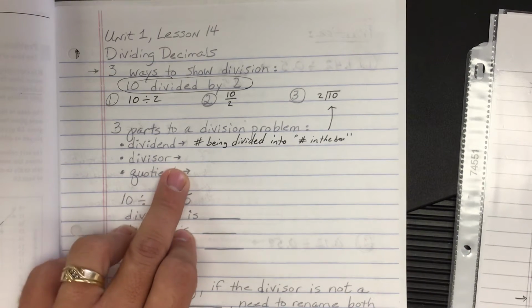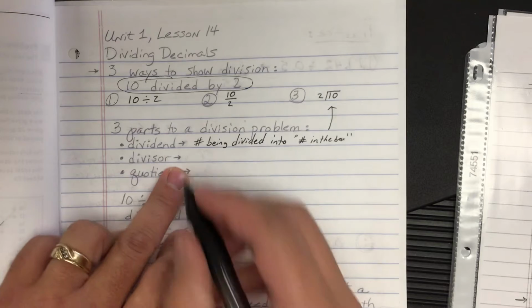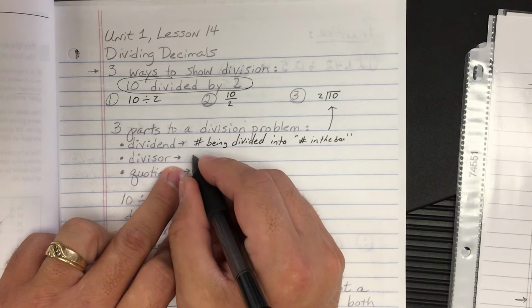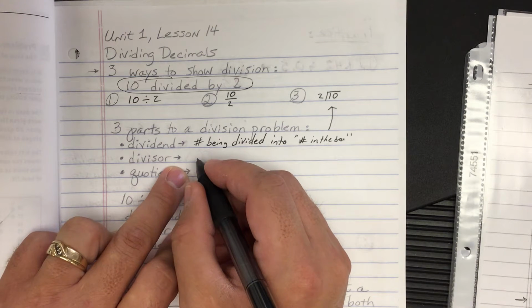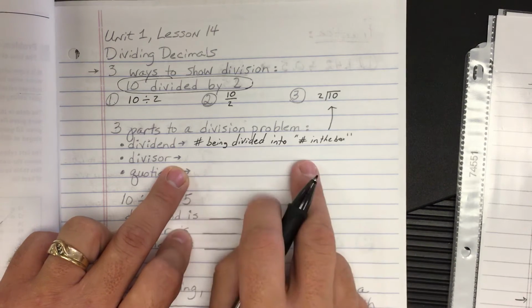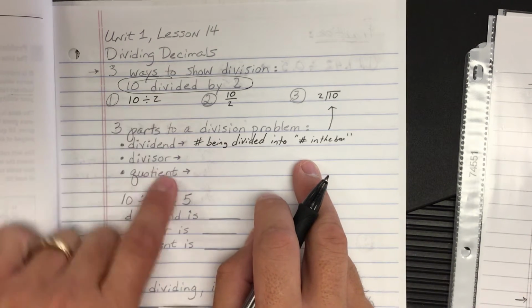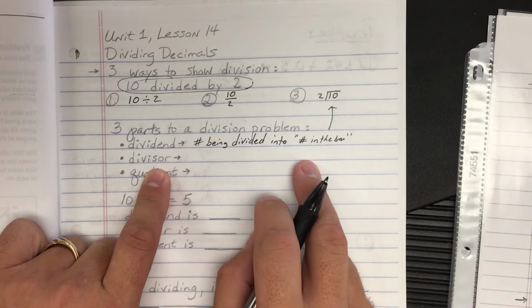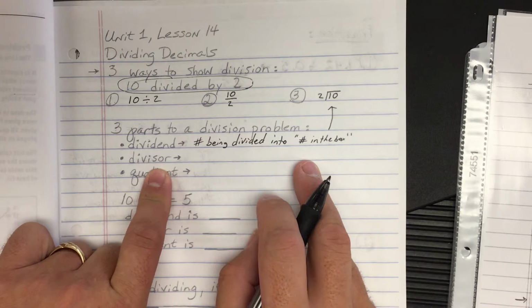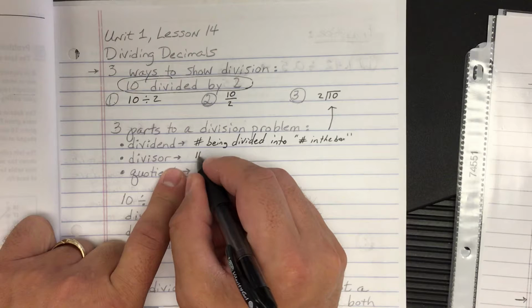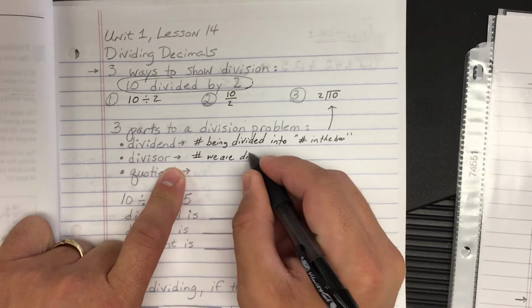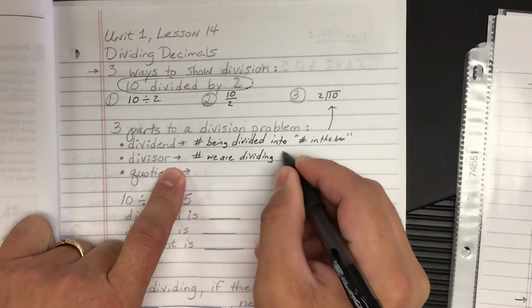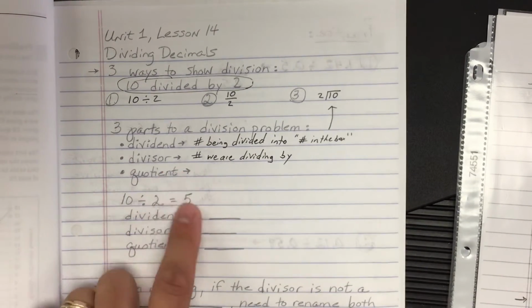Divisor, what do you think the divisor is then? Any ideas? So number being divided into, that would be 10. So what do you think the divisor is? Okay, so how can we share that? How can we say that? The number we are dividing by is the divisor.